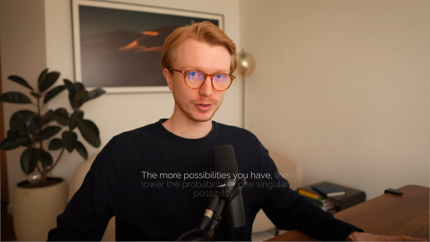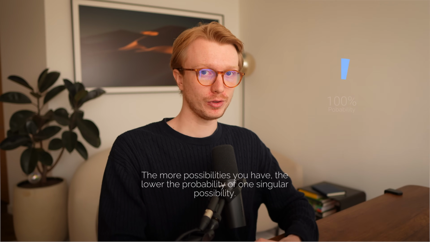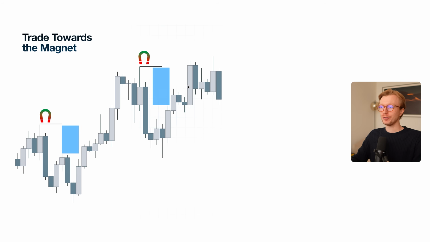And in general, the more possibilities you have, this is how trading works. You might want to write it down because it's quite important for your trading. The more possibilities you have, the lower the probability of one singular possibility. Think about it, right? If you have three different possibilities, three different options as to what the market might do next, then every option has 33% attached to it. If we have this right here, well, then you might say, well, this is actually 90, 80% that we are going to reach that high right there. So it's a lot higher probability because there's only a singular or maybe two choices, two options left.